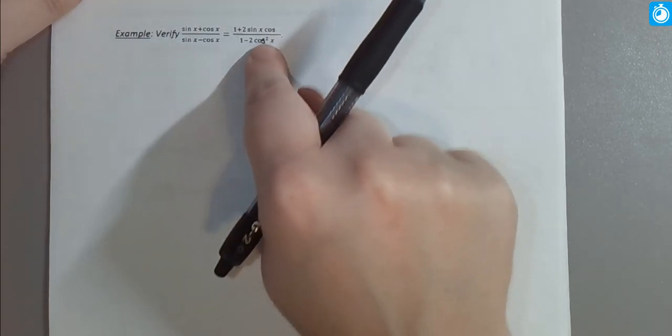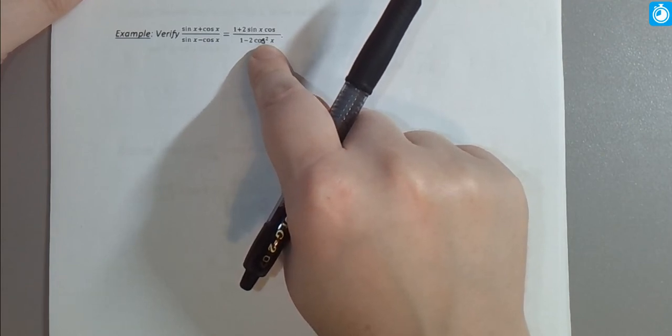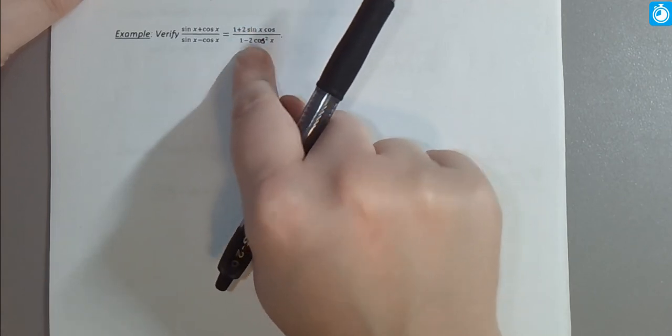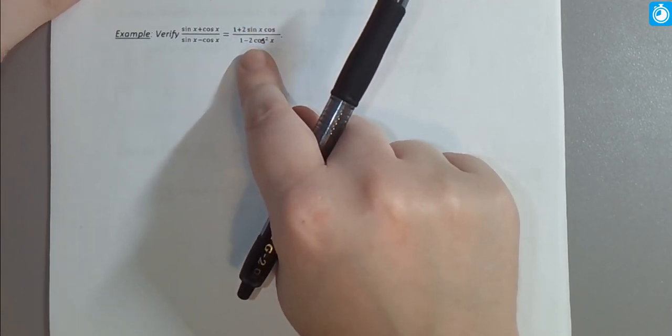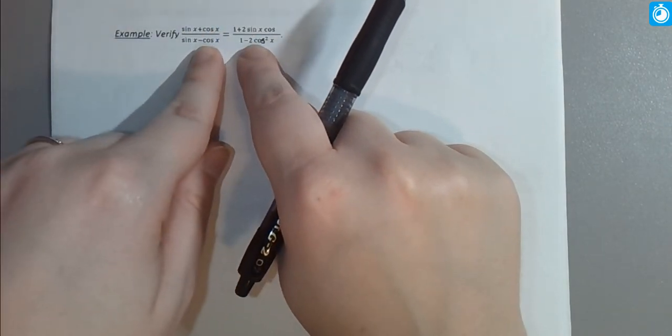Now, when I look at the right-hand side, nothing immediately stands out that I can do. Everything's already written in terms of sine and cosine. I can't really split anything up. Well, 1 minus 2 cosine squared doesn't represent anything involving one of the Pythagorean identities. It would have to be just 1 minus cosine squared. So I don't really feel like I have a good strategy to start with on the right-hand side. So I'm going to work on the left-hand side instead.